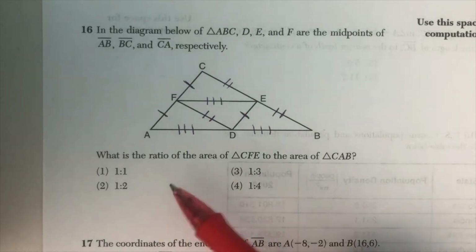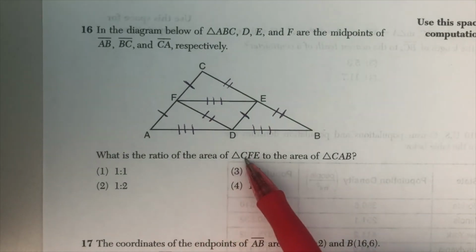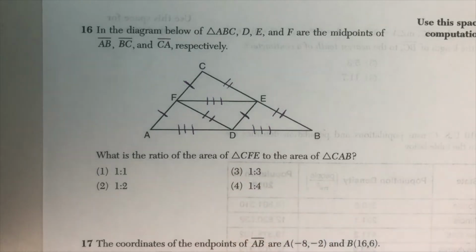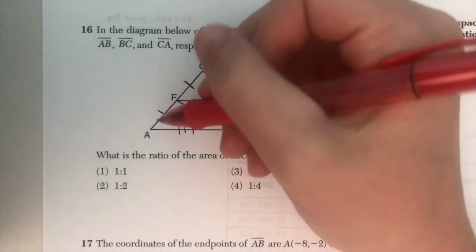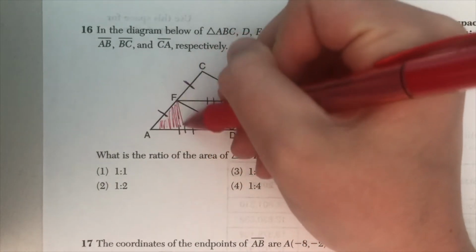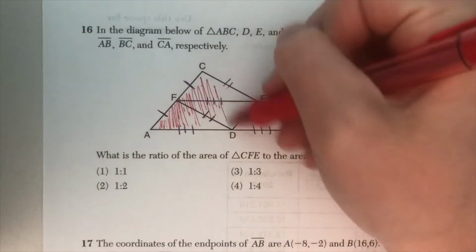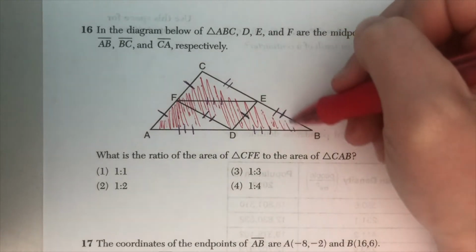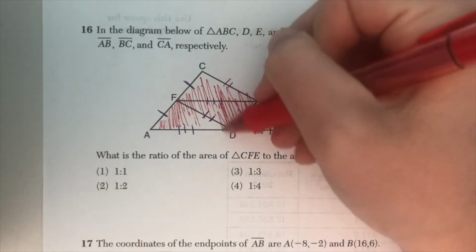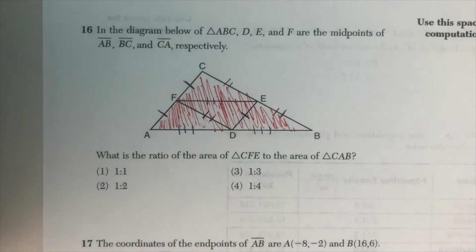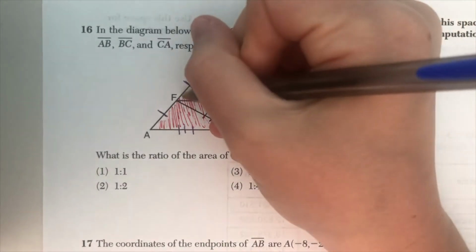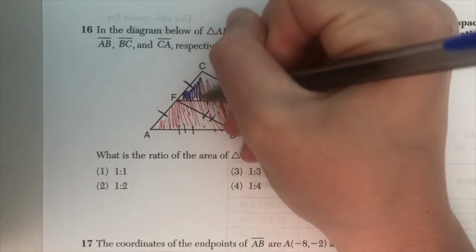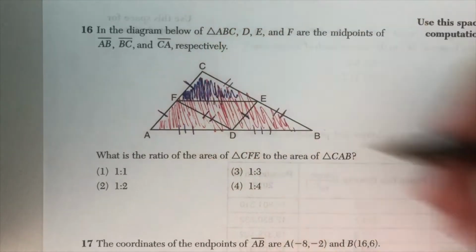So the question here says, what is the ratio of the area of triangle CFE to the area of triangle CAB? So CAB, I'm going to show, is the area, is this whole red coloring filled in. The area is what's filled in. Okay. And then we're looking at CFE. So I'll put that in blue.